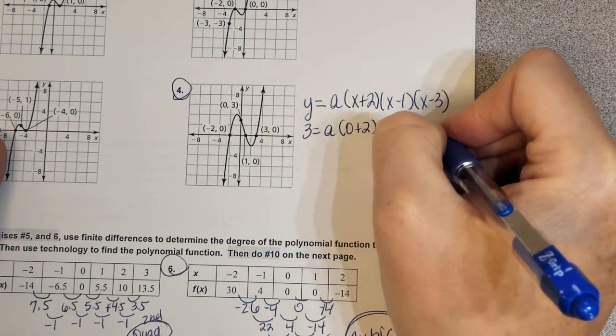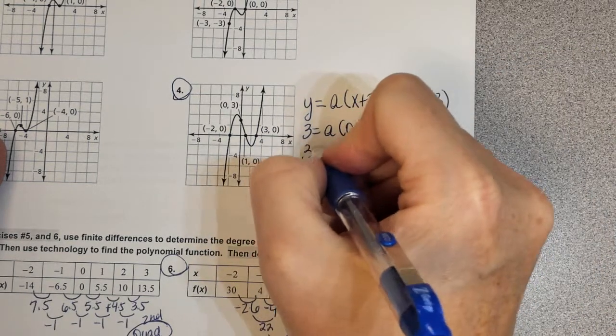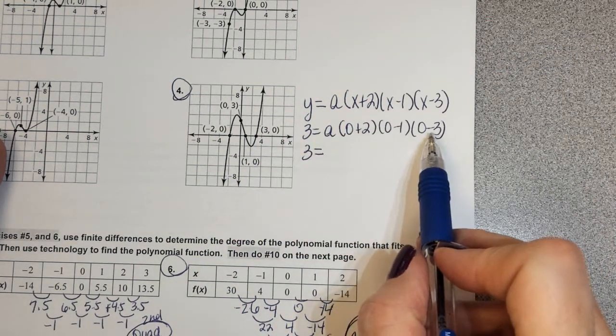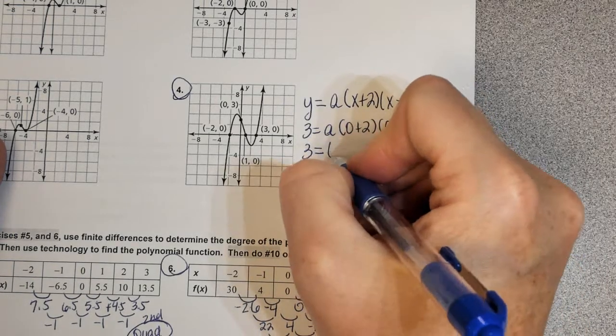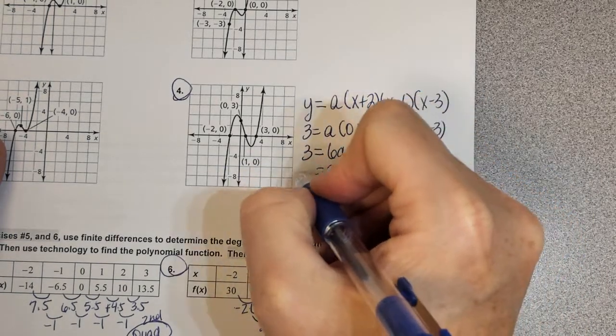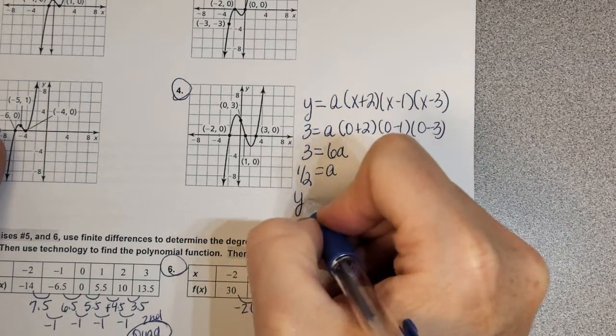So I'm going to plug in that point. So now I'm going to have 3 equals, this is going to be negative 3 times negative 1 is 3. 3 times 2 is 6a. So a is going to be 1/2. So here's going to be my function.